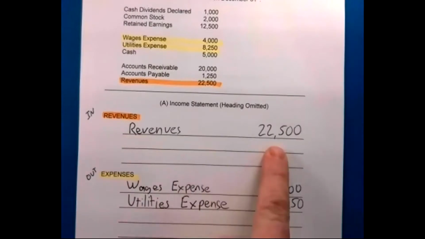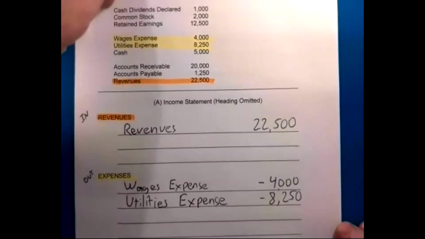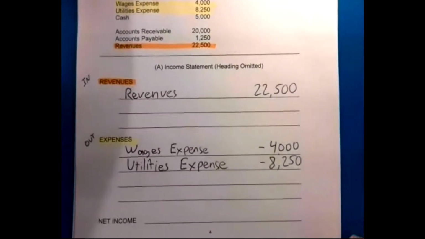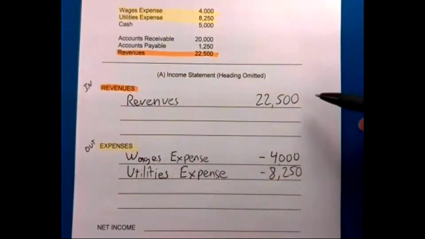So revenues are what came in. Expenses are what goes out. And what's left over is our income. And hopefully what comes in is more than what goes out.